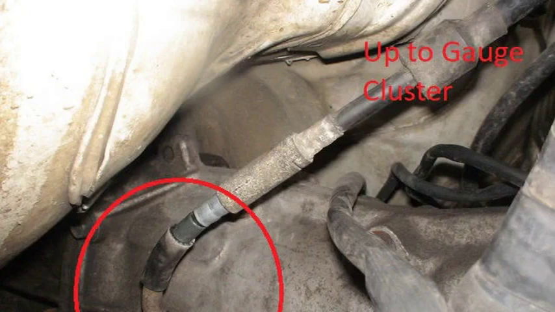The P0502 code can manifest in a variety of ways, depending on the severity of the issue. Some of the most common symptoms include speedometer malfunction. The speedometer may not function properly, displaying inaccurate readings or fluctuating wildly. Cruise control issues. The cruise control system may not work correctly, or it may disengage unexpectedly.